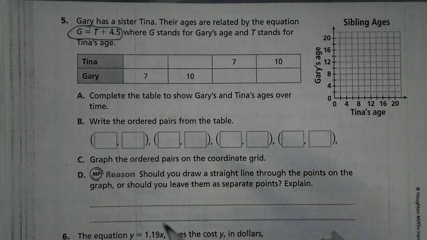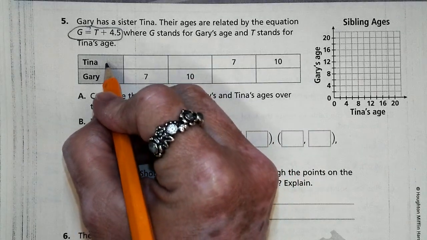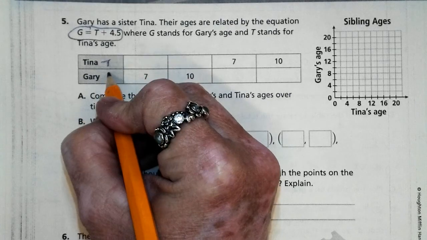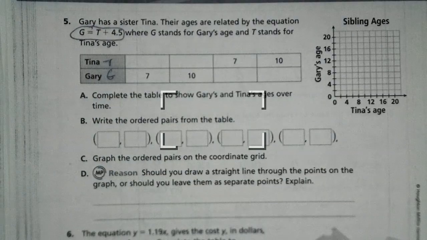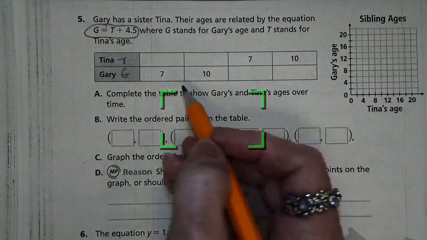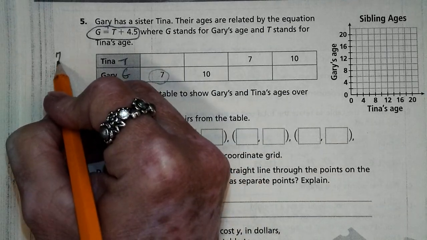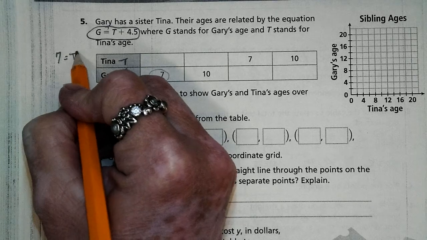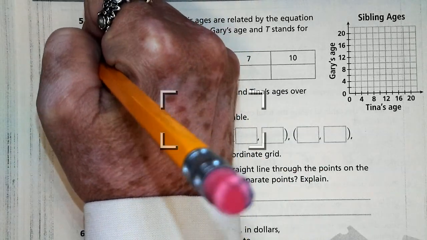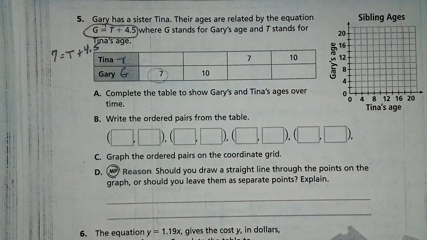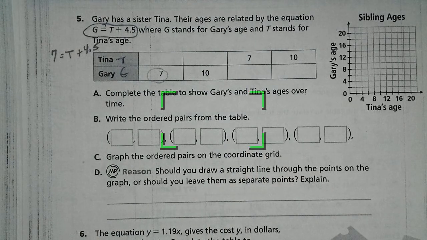Okay, so think of this. So this is T and this is G, right? So we have G. So you're going to substitute it in. 7 equals T plus 4.5. How do I get T by itself?